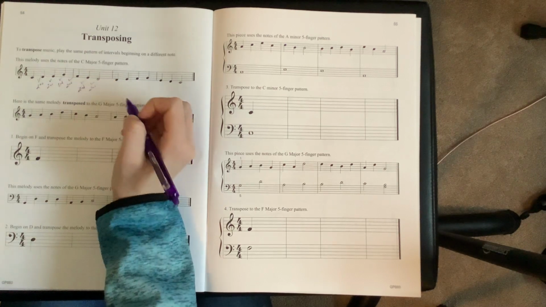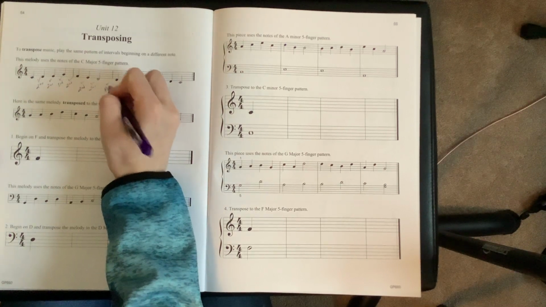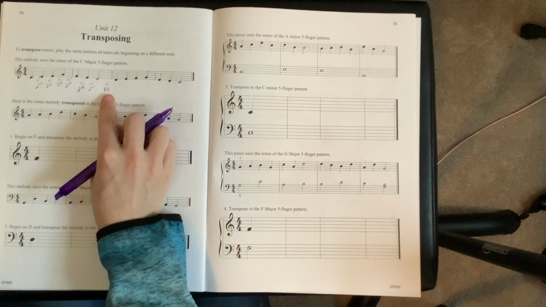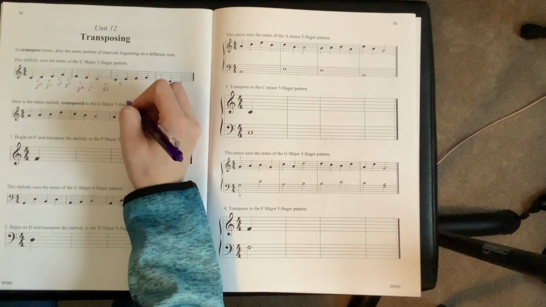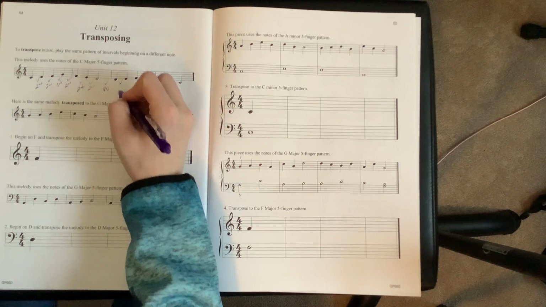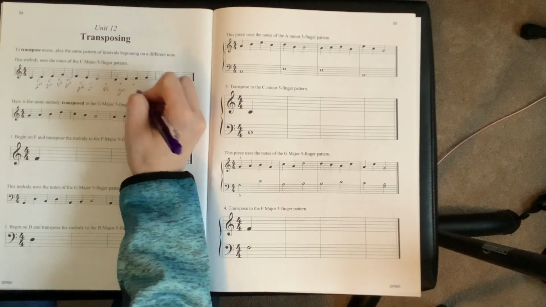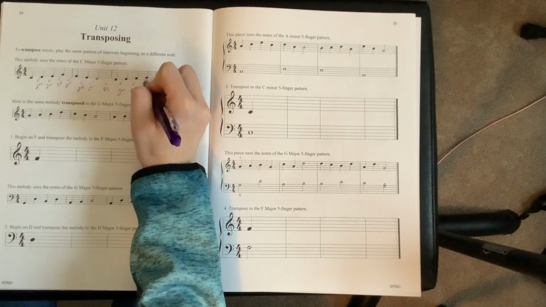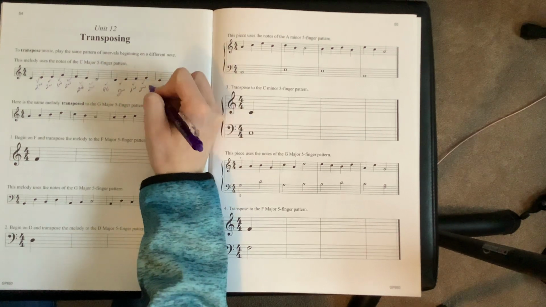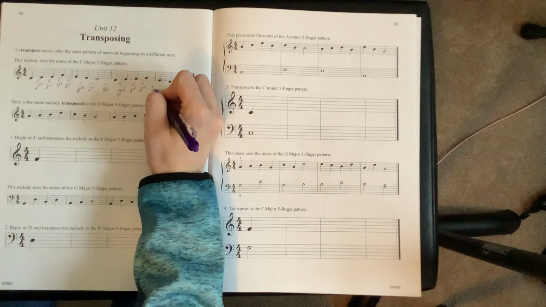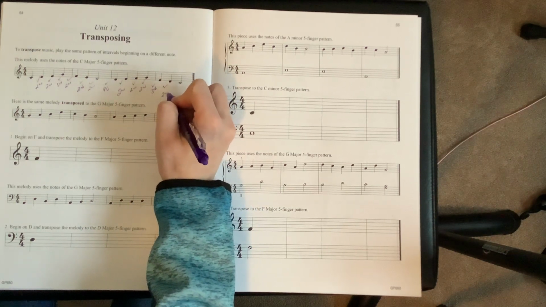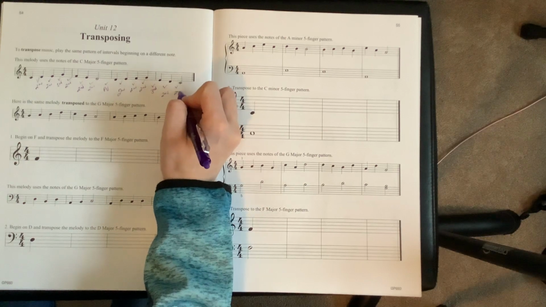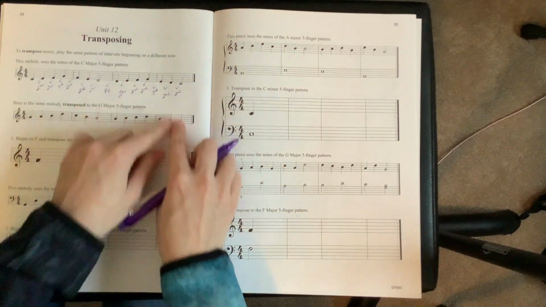So I am identifying what the interval is between every note, and remember a PU is a perfect unison. E to F, that's a second. F to G, that's a second. G to E, that's a third, because we're skipping F. E to D, that's a second, and C to D, that's a second. So I'm going to take all of these intervals. I'm going to play it for you on piano.